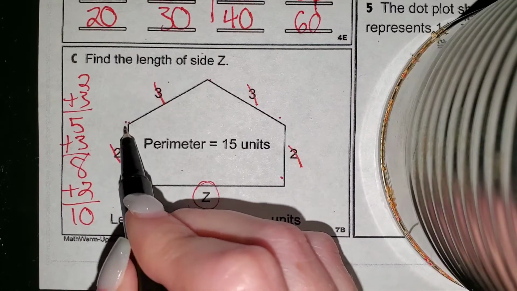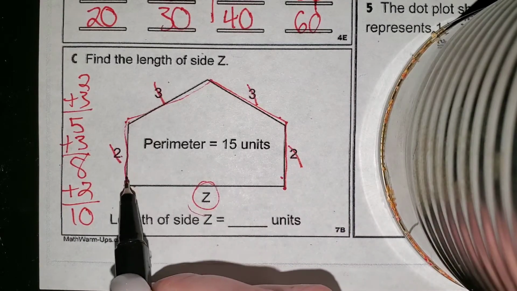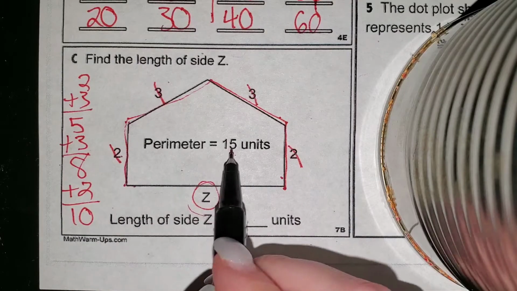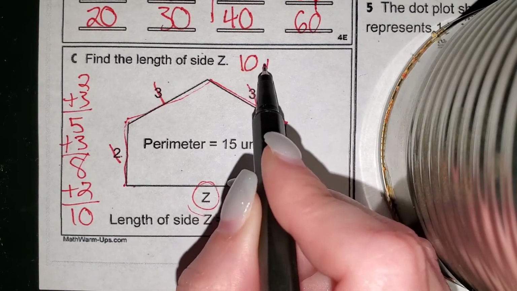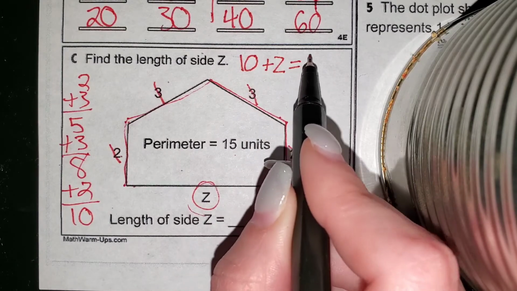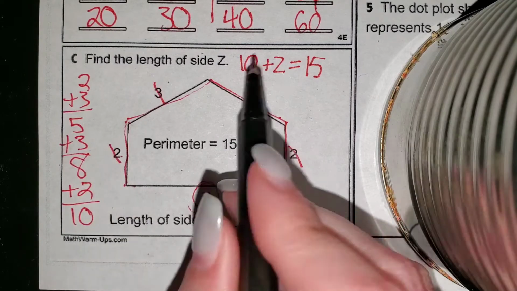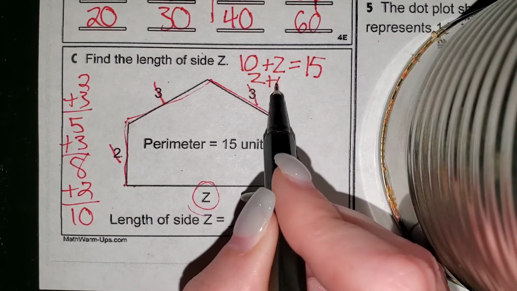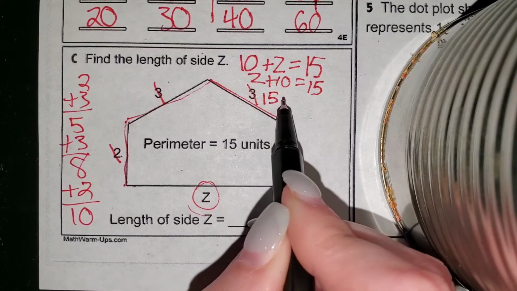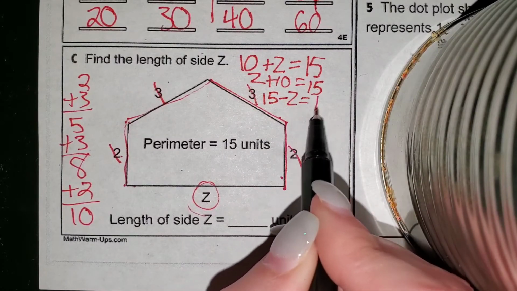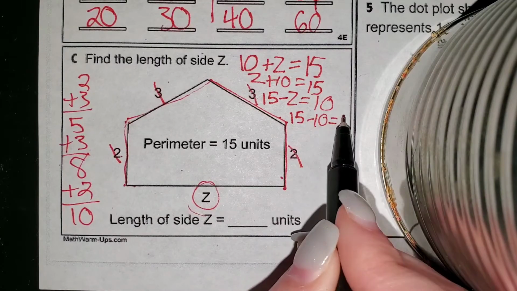So we know that so far all of this equals 10. And we know that all of this plus this is going to equal 15. So that equation would look like this. 10 plus z equals 15. Okay, we need to use our fact families. So that means z plus 10 equals 15. And then it means 15 minus z equals 10. And 15 minus 10 equals z.